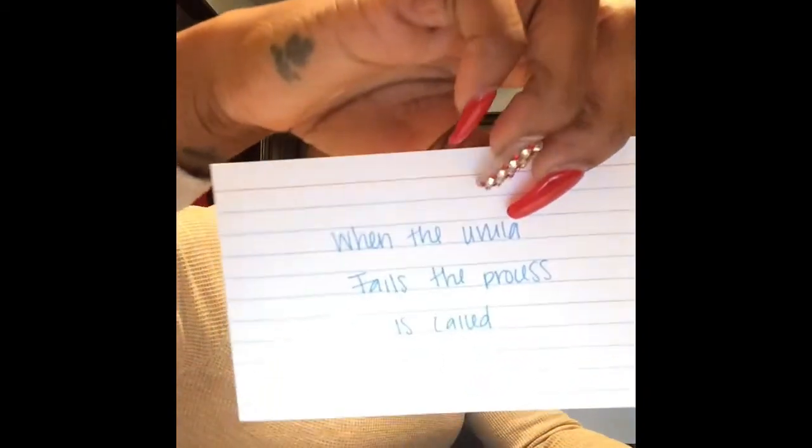Uvula. When the uvula fails, the process is called nasal regurgitation. A fold of mucous membrane that attaches to the midline of the undersurface of the tongue. What is that? I know it's frenulum. Lingual frenulum.